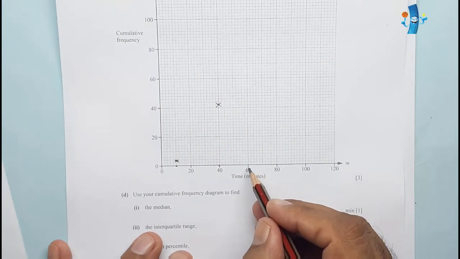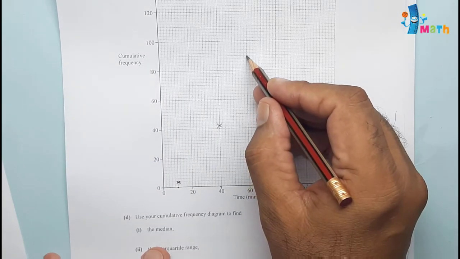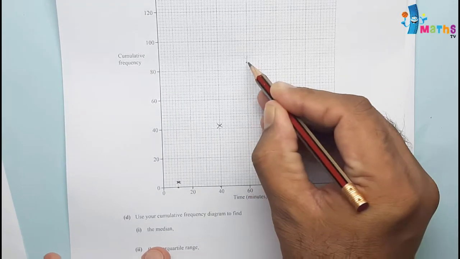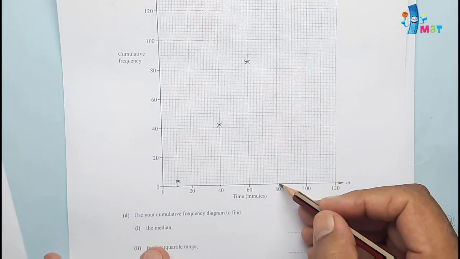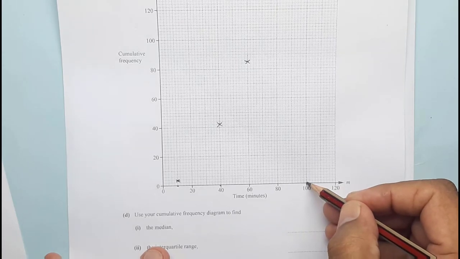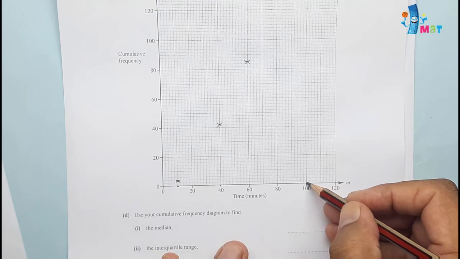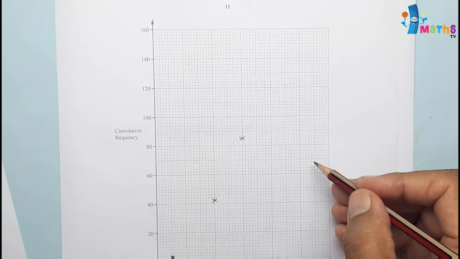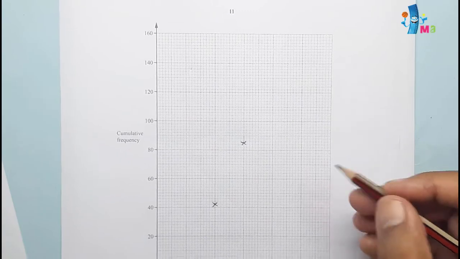Less than 60 is 85. This is 90, so 85 will be this one, half of this. Then less than 100 is basically 151. First it will be less than 90.